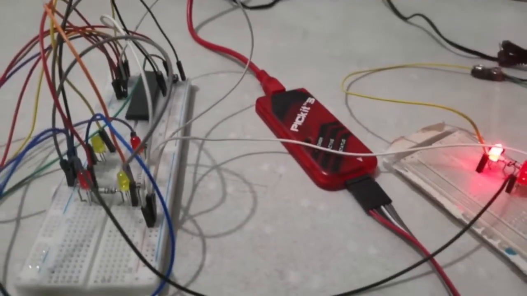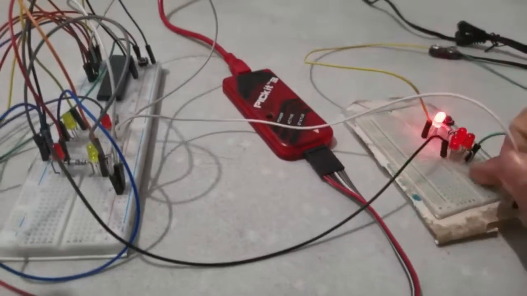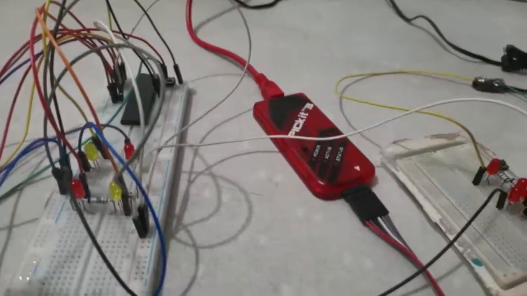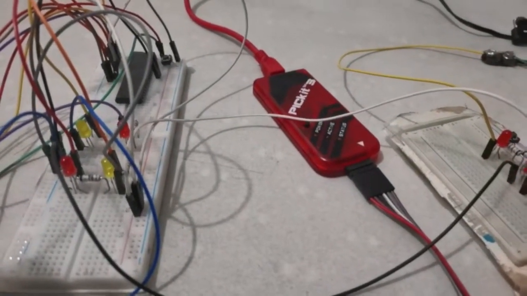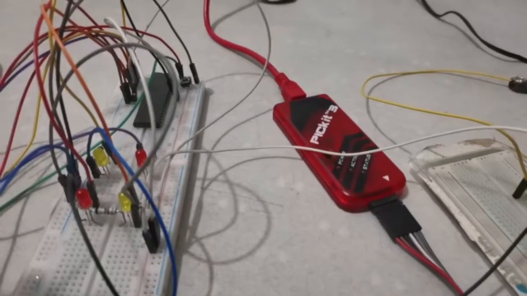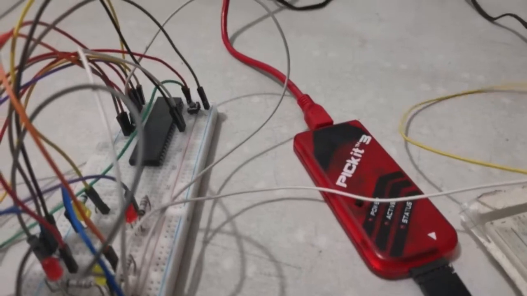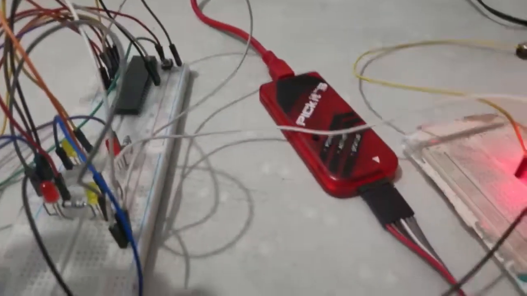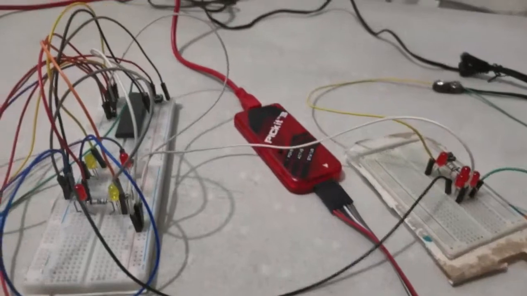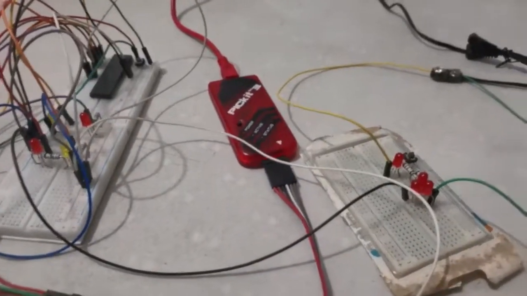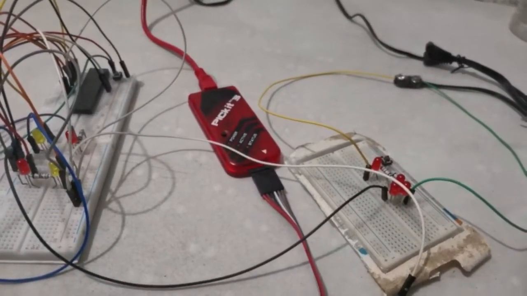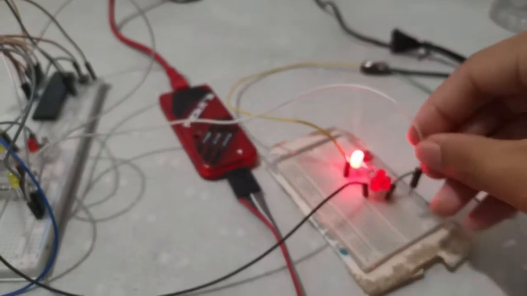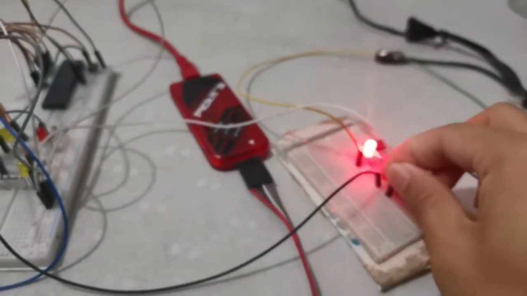So here we are in our circuit. Again, I'm gonna turn on the source, and let's see if it will blink at an interval of 2 seconds each. Oh, sorry, wrong port. Wait, let me fix my source. Okay, let's try it again. Okay, so we'll activate the source.